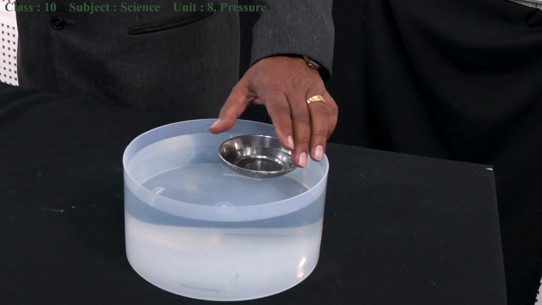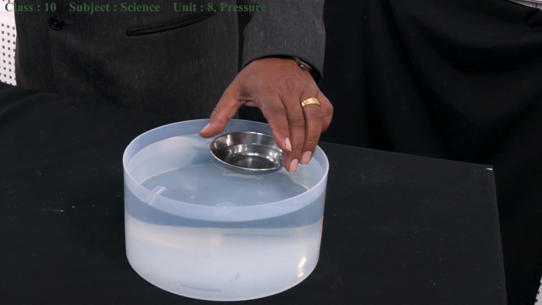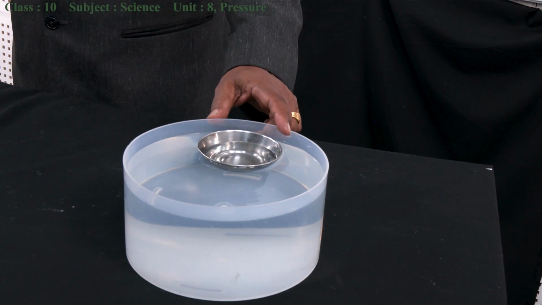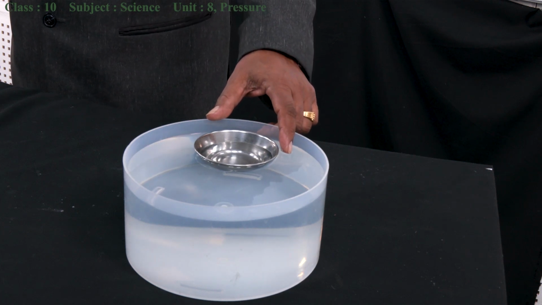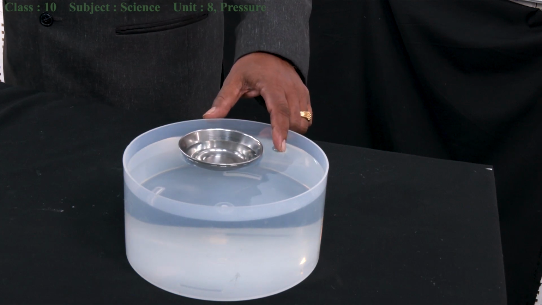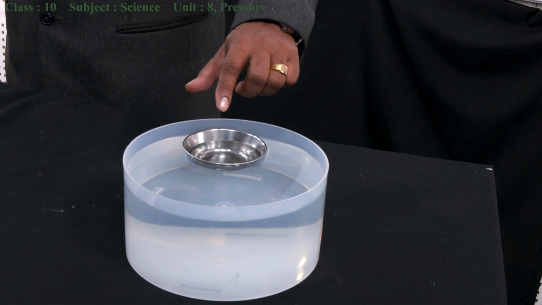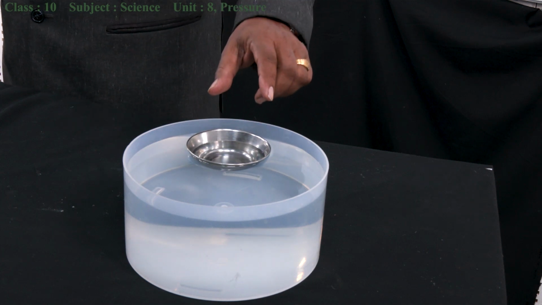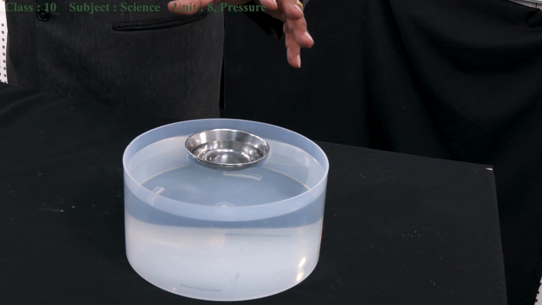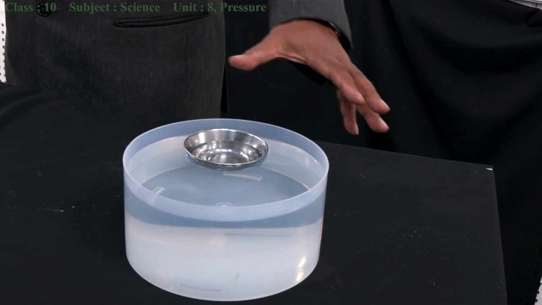During flotation, every floating body displaces liquid equal to its own weight. Previously, its weight was less. That's why it was immersing less to displace water equal to its own lesser weight. But when water is added, now it becomes heavier than before and it immerses more in water to displace water equal to its own weight.